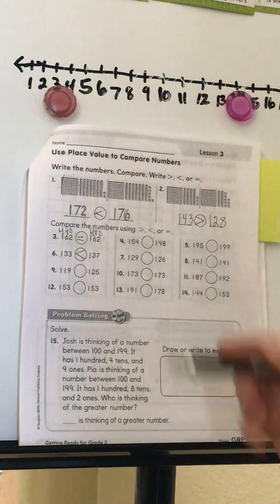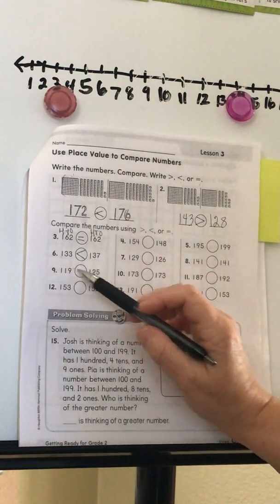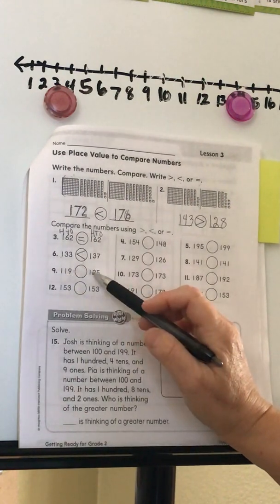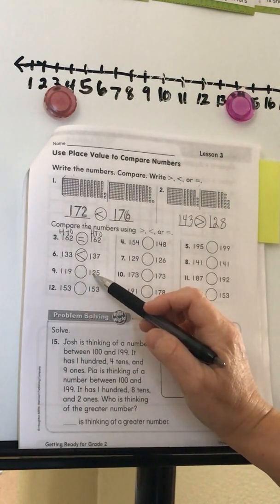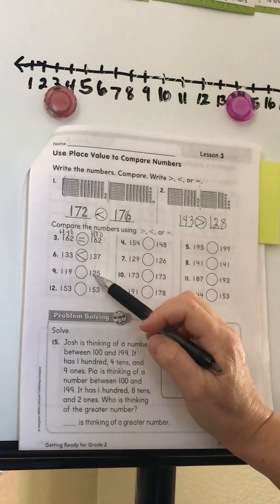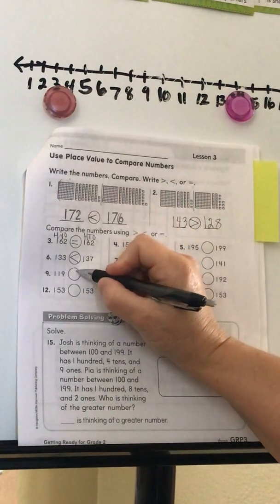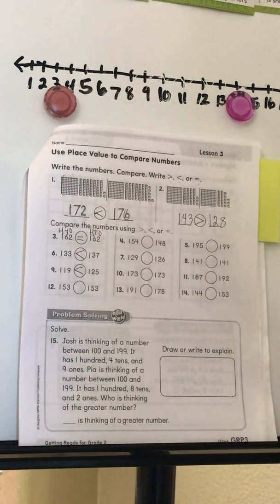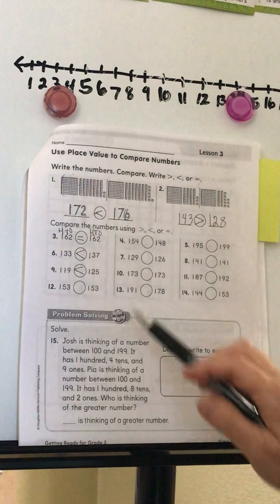Okay? Look at number 9. 100, 100. That's the same. Let's go to the tens. 110, 2 tens. Ooh, that's different. So is 1 greater than or less than 2? Less. So we put a little point to the little number. Okay? Okay, you're going to finish the rest of those.